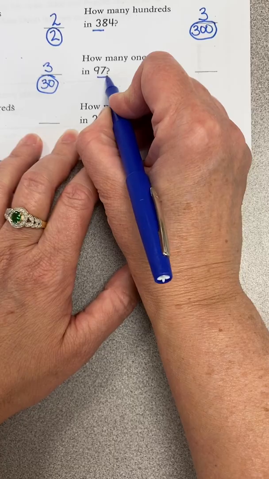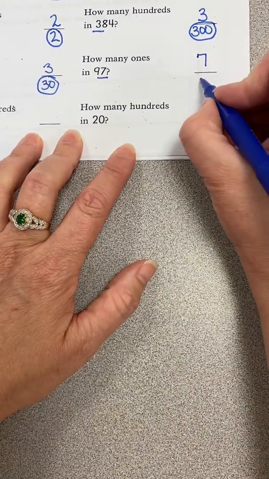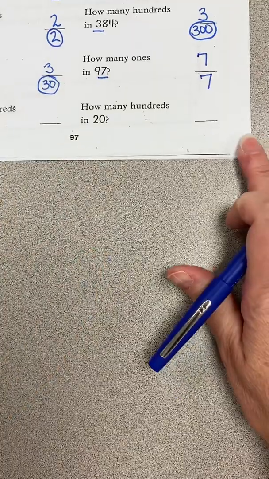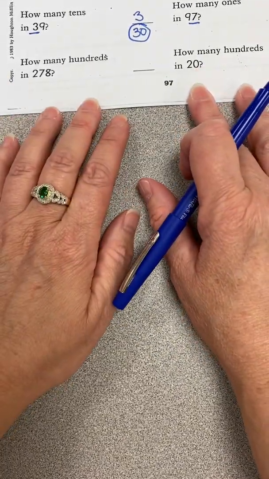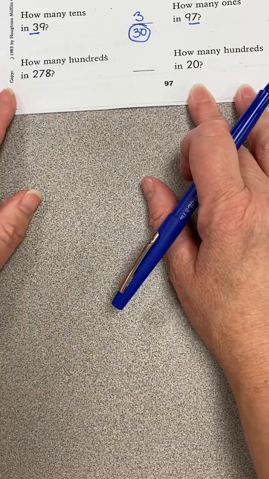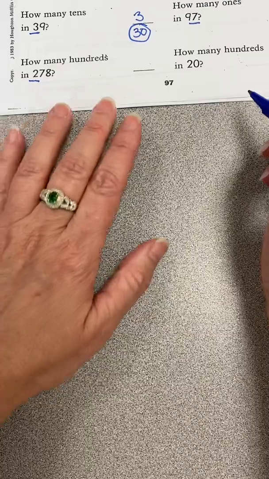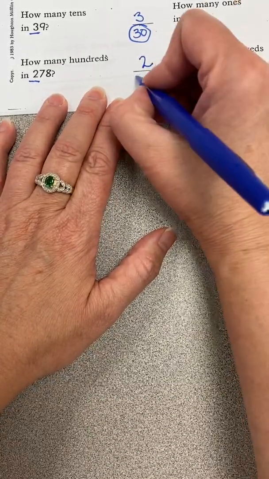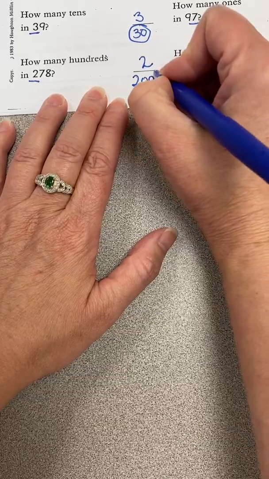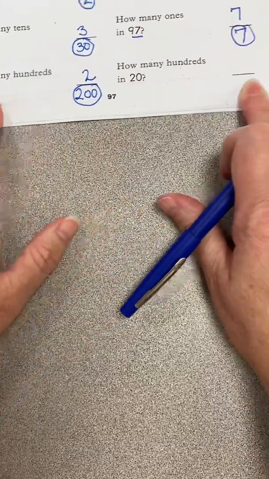Let's underline our ones. There's 7 ones. And that is equal to 7. Did you get that right? I bet you did. Let's look at the next one. How many hundreds in 278? We're going to underline the 2 in the hundreds place. We have 2 hundreds. We know that 2 hundreds is equal to 200. Y'all are doing such an awesome job.